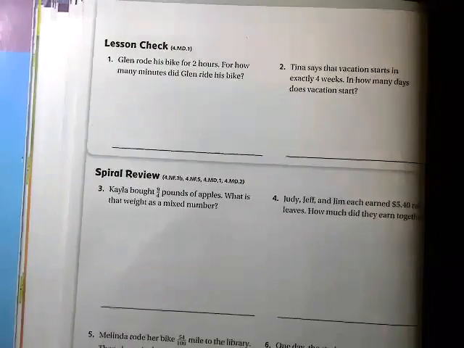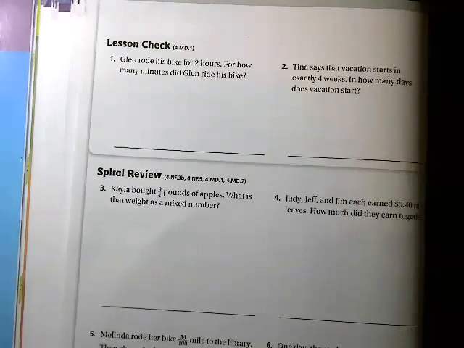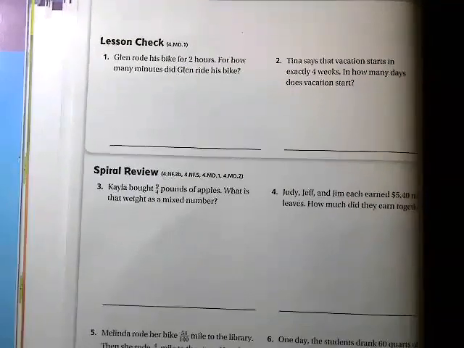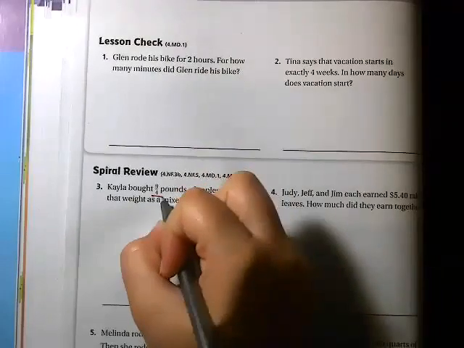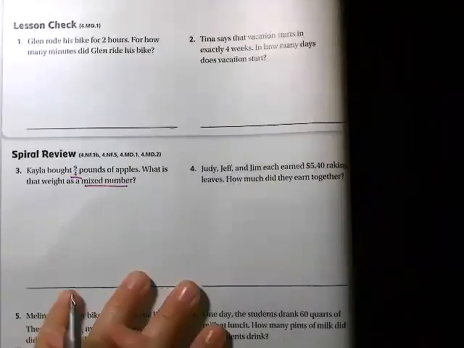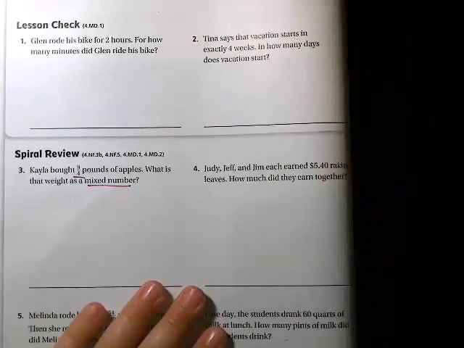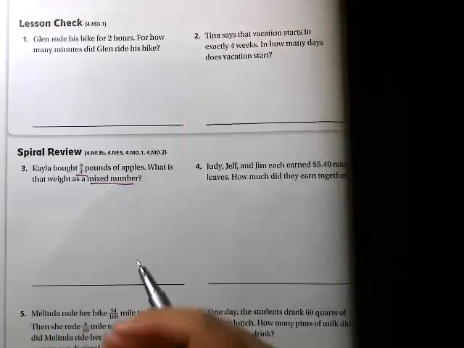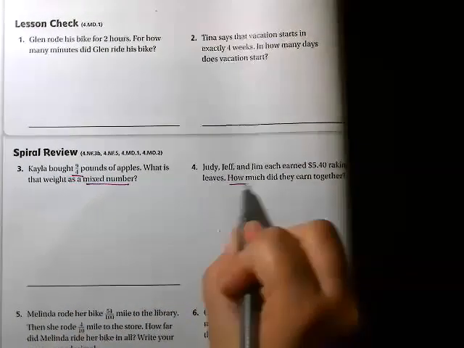Spiral review. Number 3 says Kayla bought 9/4 of a pound of apples. What is the weight as a mixed number? So change your 9/4 into a mixed number, which means a whole number and fraction. So pull out the wholes. Number 4 says Judy, Jeff, and Jim each earn $5.40 raking leaves. How much did they earn together? So if I added all their money up, how much did they earn together?